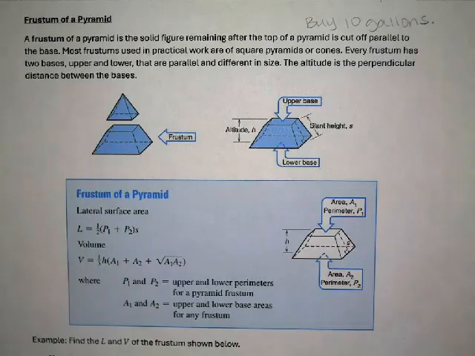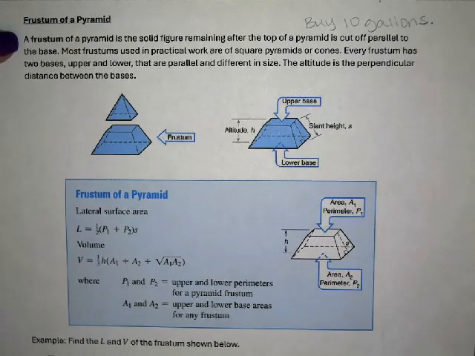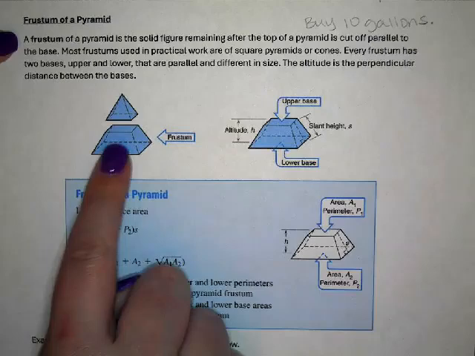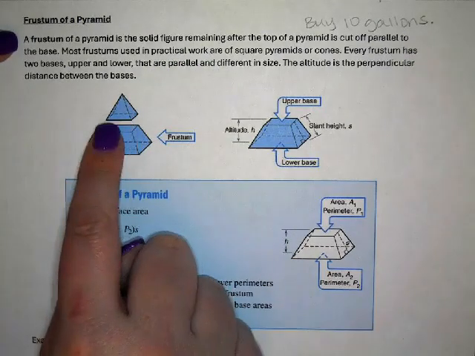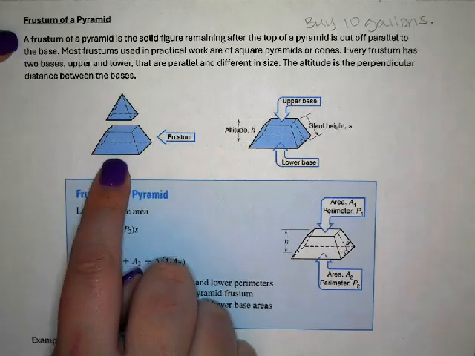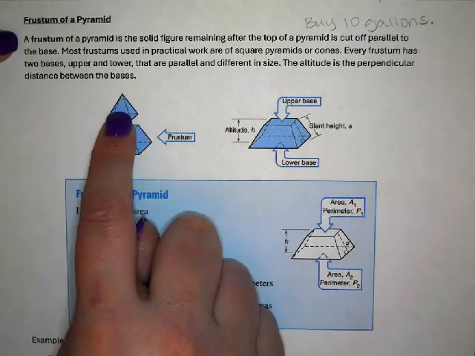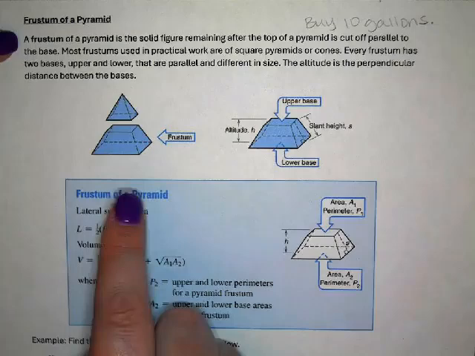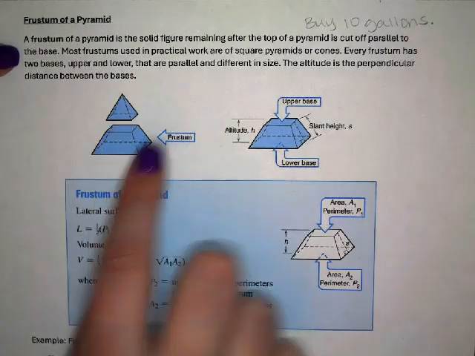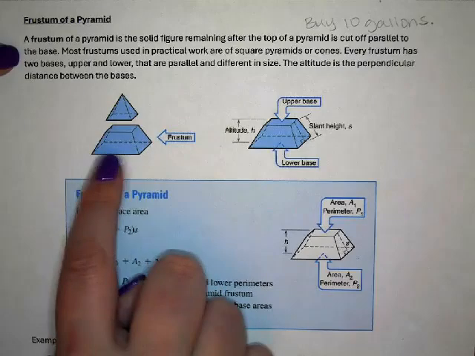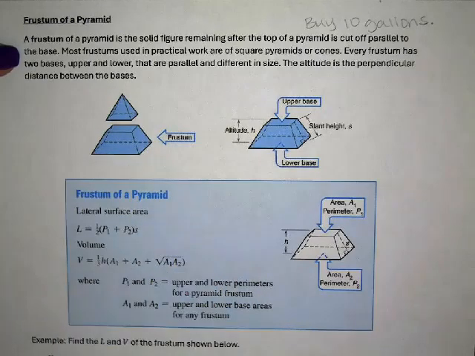Next, we're going to look at a frustum of a pyramid. I have no idea if I'm saying that correctly, so if you want to look it up on Google and then correct me, that's fine. A frustum, also known as a truncated pyramid, is the solid figure remaining after the top of the pyramid is cut off parallel to the base. So you leave this little pyramid up here that is proportional to the overall pyramid. It's just a similar figure that's smaller than the original pyramid was, but you have 2 bases now, the top base and the bottom base, and they're parallel and they're the same shape but different sizes.